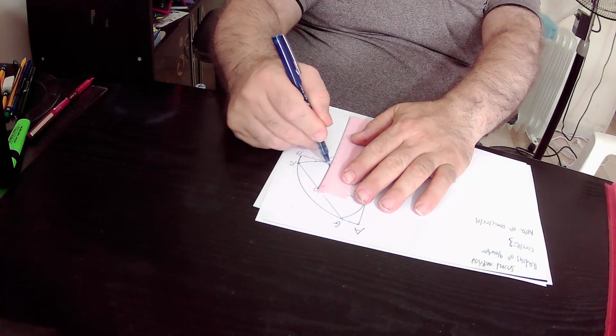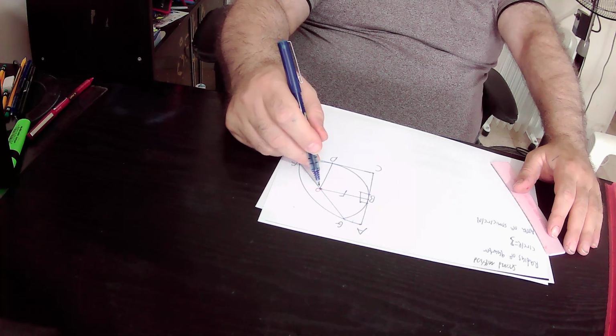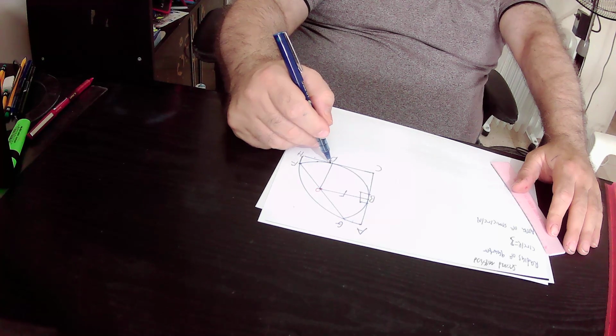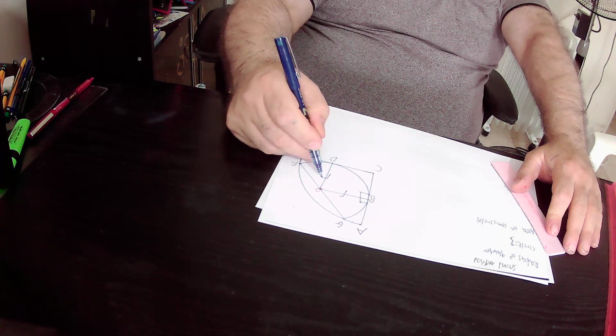OD is the radius of the semicircle because it starts from the center of the semicircle, and point D is a point on the semicircle itself. Therefore, OD is the radius of the semicircle, that is to say it is equal to R.